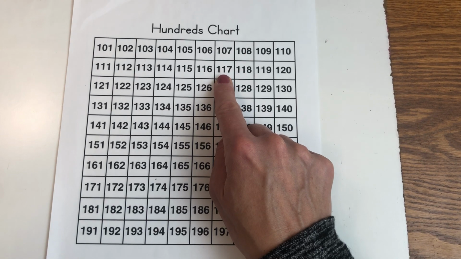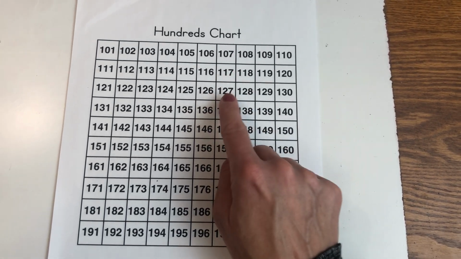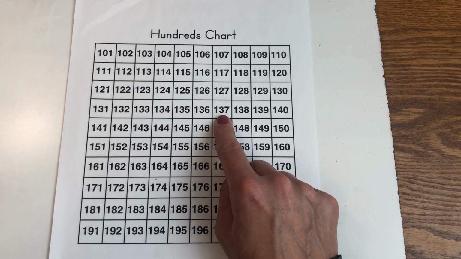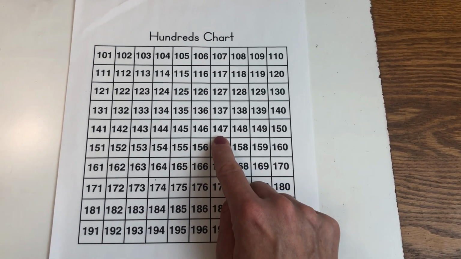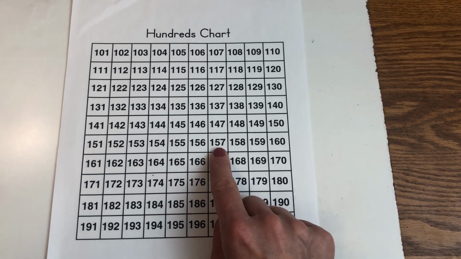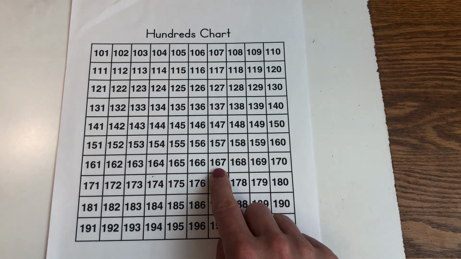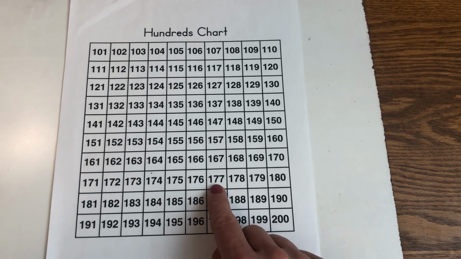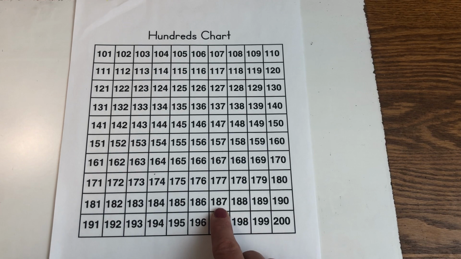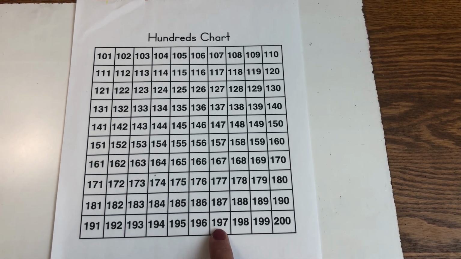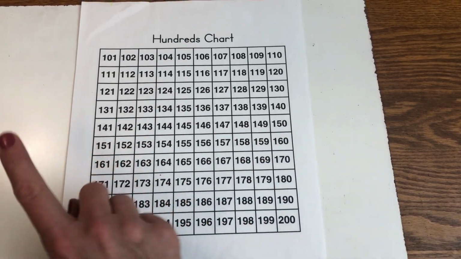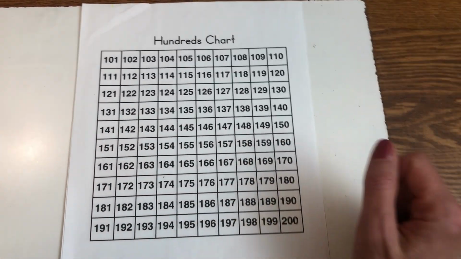107, 117, 127, 137, 147, 157, 167, 177, 187, 197. Now we're going to count by ones by counting across one of the rows.